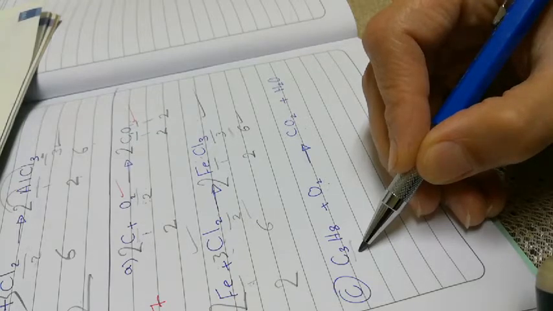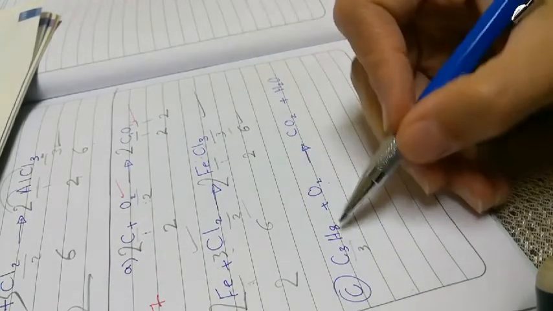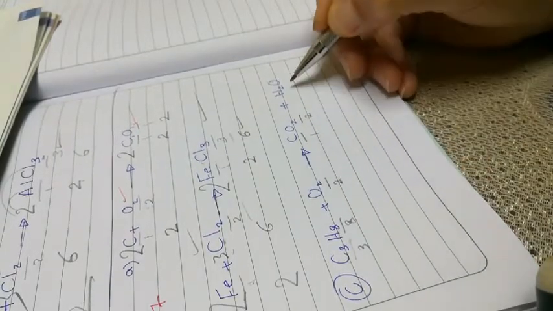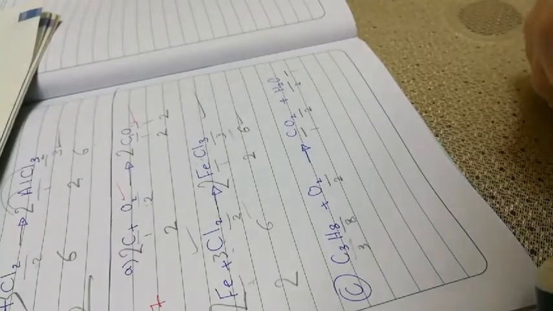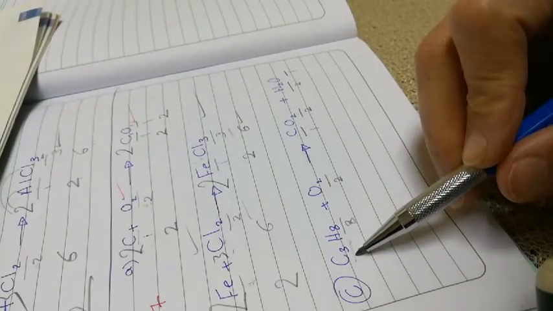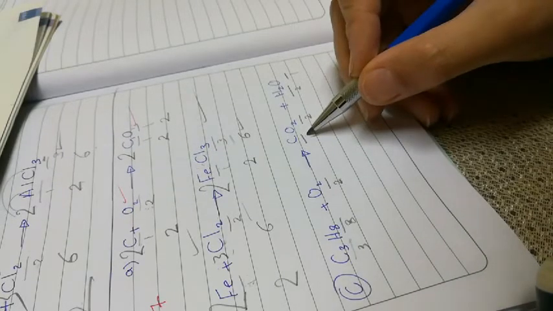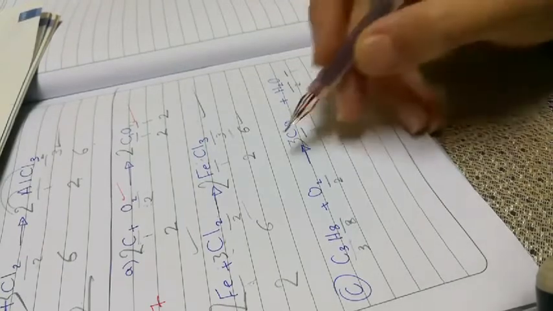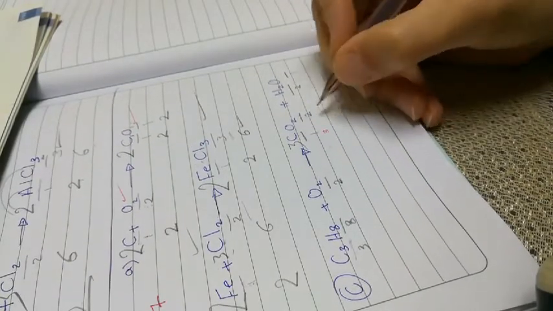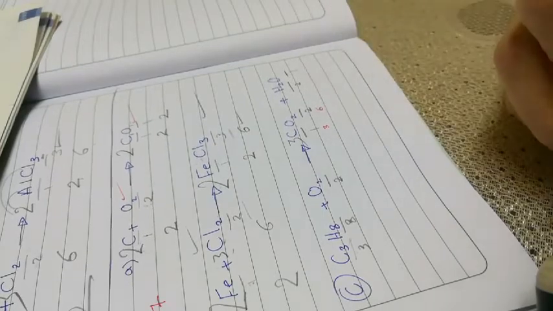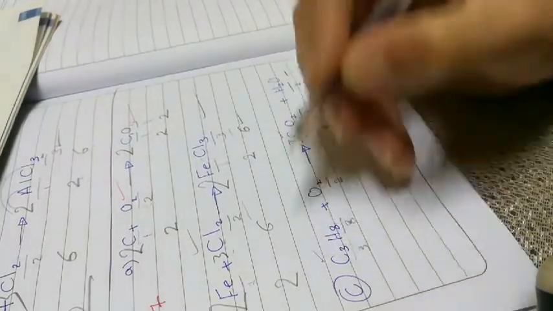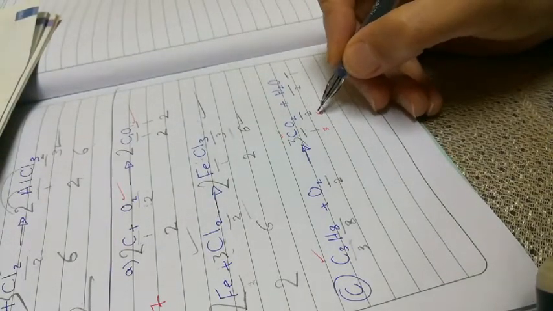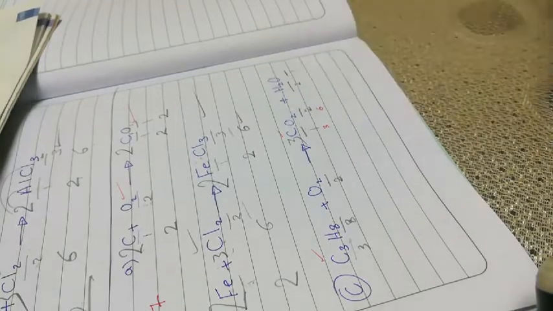Okay, count the number of the carbon atoms, or the number of the atoms in general. Here 8, here 2, here 1, here 2, and here 2, and here 1. Start with carbon. Here we have 3 atoms of carbon, and we have here only 1. So multiply all of this with a 3. 3 times 1, 3. 3 times 2, 6. The number of the carbon atoms now are equal. Go to the oxygen atoms. Here 6, and here 2. And here also we have another oxygen atom.